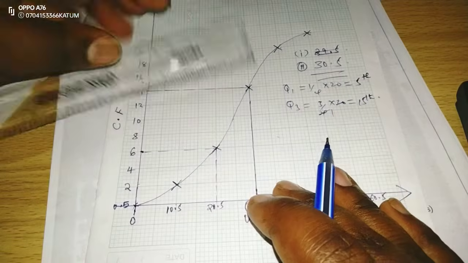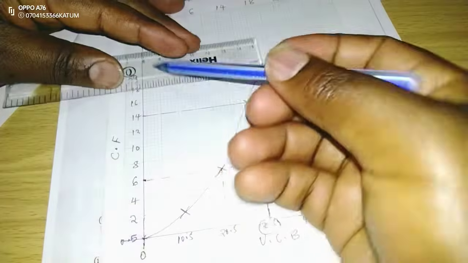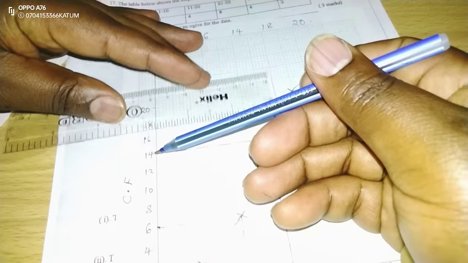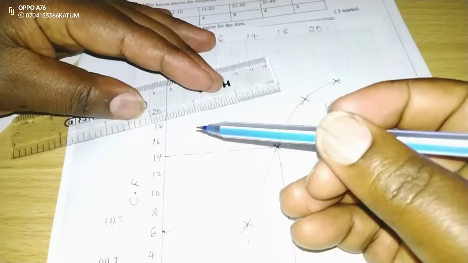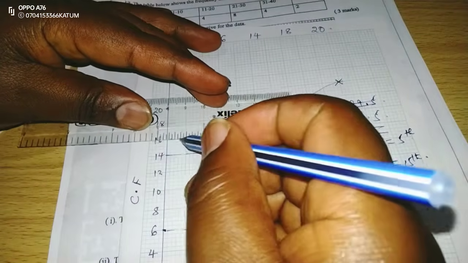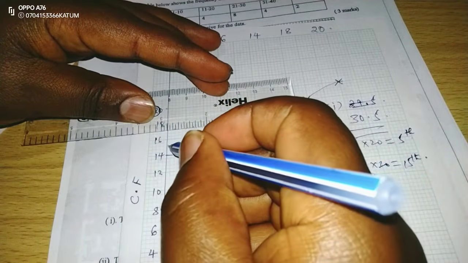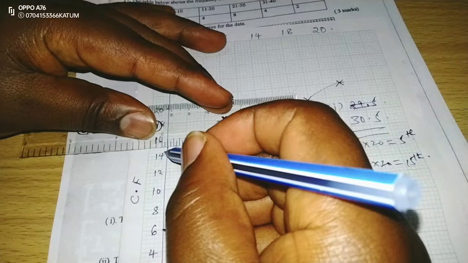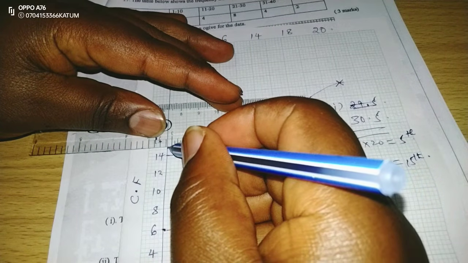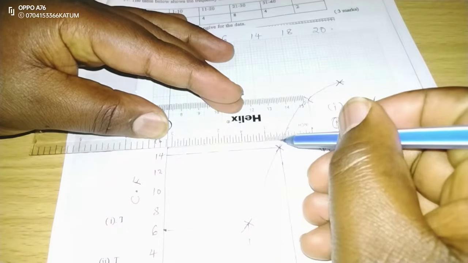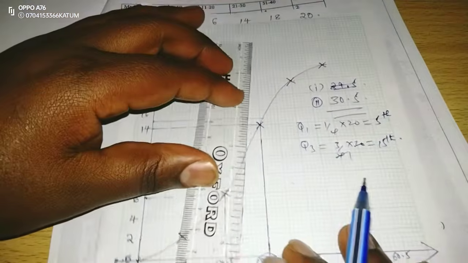So for the 15th student, if this is 14 and 16, then the 15th student is somewhere in between. Then we move along that line and see the mark the student is going to have.